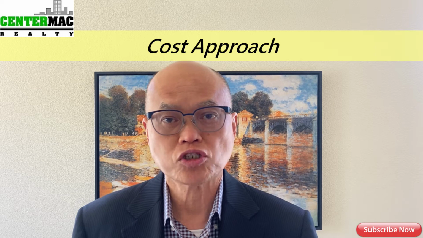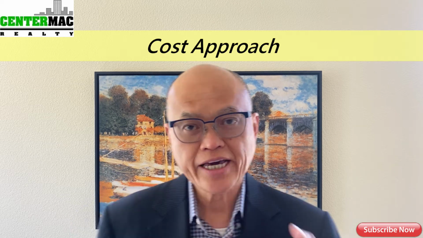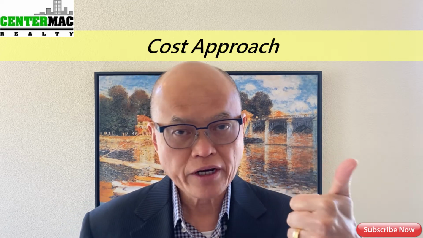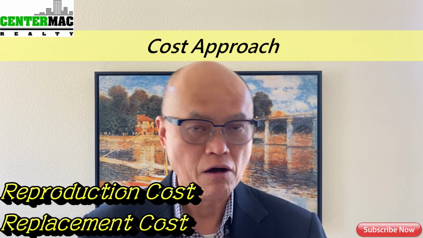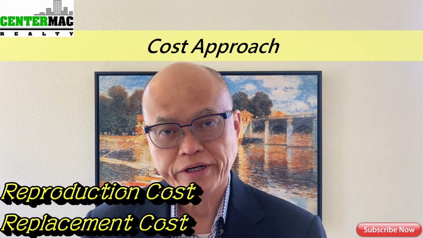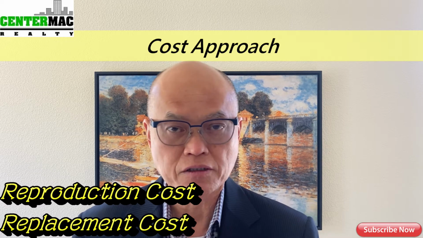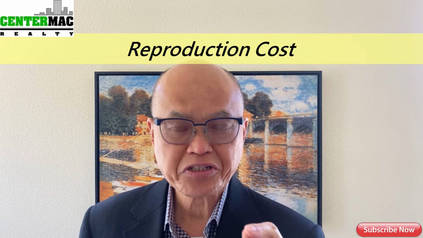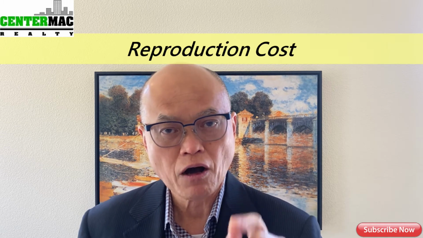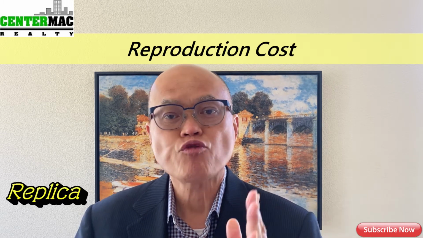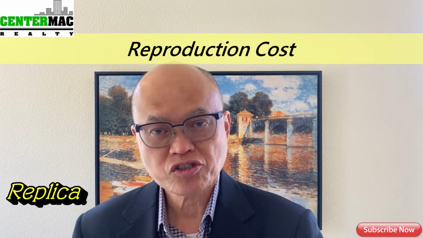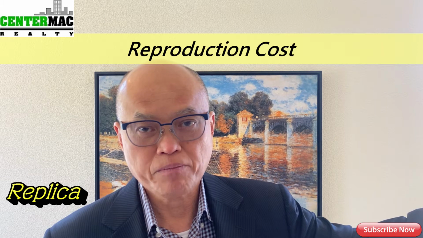The next approach is called the cost approach. In the case of cost approach, there are two very important concepts. First important concept is called reproduction cost. The second important concept is called the replacement cost. In the case of reproduction cost, an appraiser would have to come up with a cost to create a replica, which means the exact same material as the subject property.